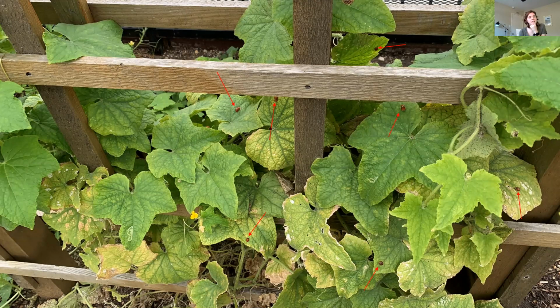So this picture right here is of a cucumber vine that I had last summer, and all these little red arrows are pointing to ladybugs. Most of those arrows are pointing to two ladybugs because they're mating. But this plant was riddled with aphids. There were so many aphids on it, which is probably why it doesn't look too great in this picture. But the ladybugs are doing their work.